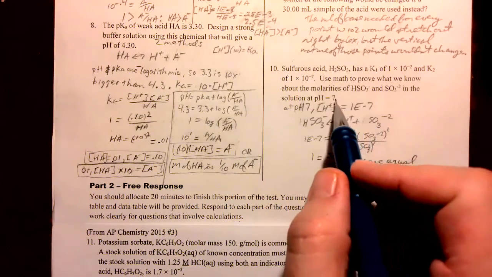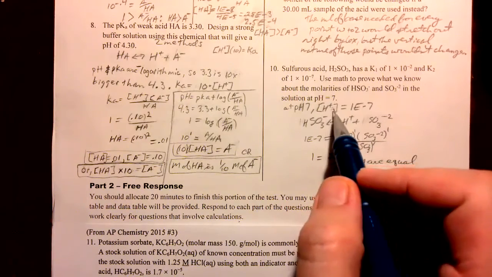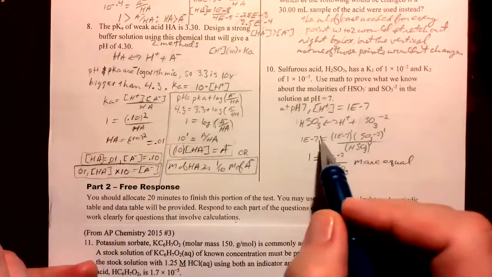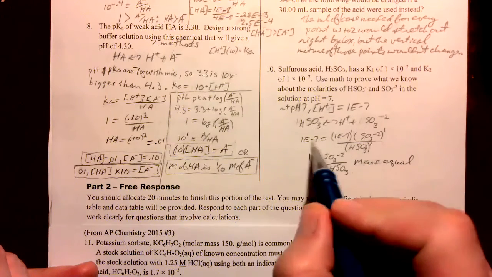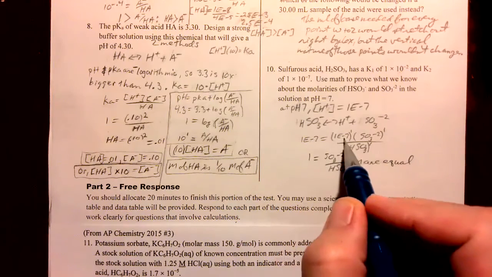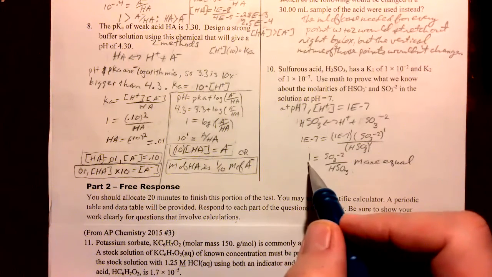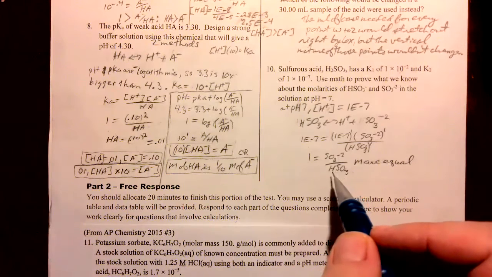So if the pH is 7, what's the H plus molarity? Well, it must be 1 times 10 to the negative 7, right? So if we set up our reaction and what essentially is our Ka expression, this is the Ka, it's K2. This is the H plus molarity, and these are unknown, but when I solve for the ratio of these and I divide under, I get 1, which means that these are equal when pH is 7.